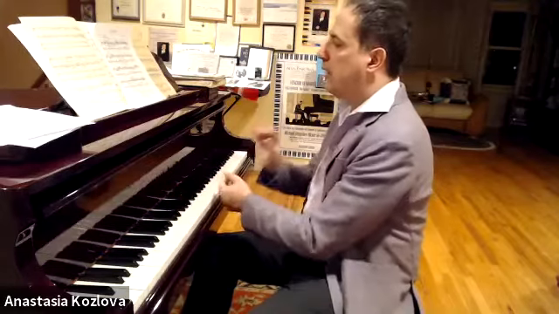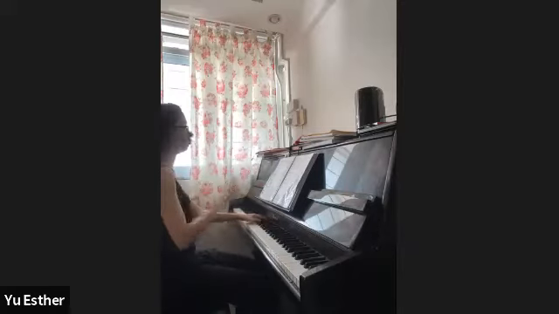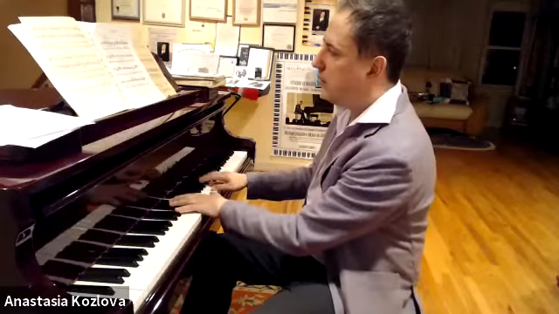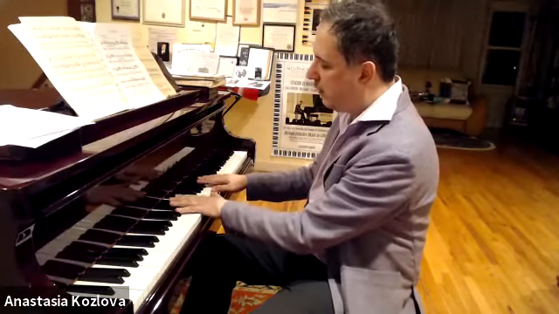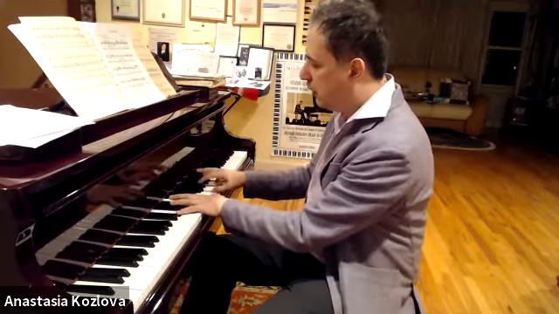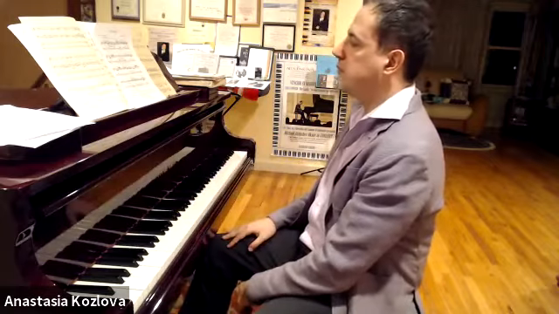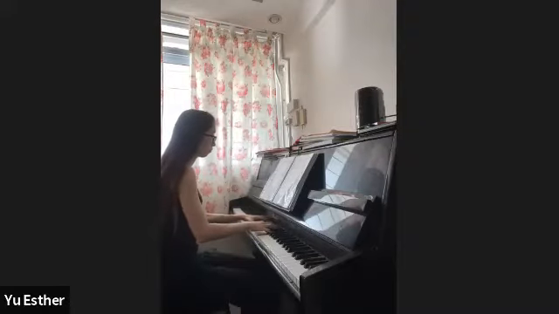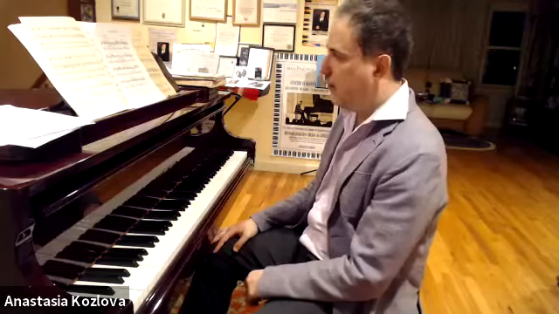Yes. I need slightly bit more emphasis on the top voice. Slightly bit more emphasis on the top voice and much less articulation for the bottom. You basically should let your fingers stay on the keys. And diminuendo.